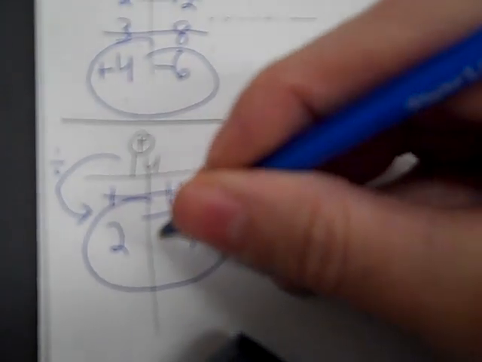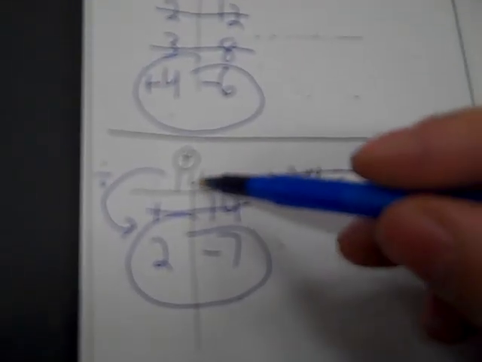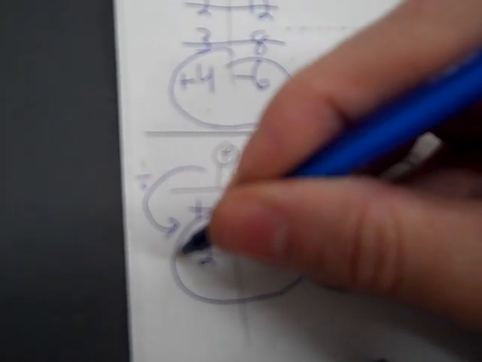Then add 2 plus 7, 9. 9 is what I'm looking for. Now 9's negative, so my bigger number 7's negative. Cross that out. Now this number on top here is positive, so the signs are the same. So if we have that as a negative, to make them the same, we just make that into a negative.